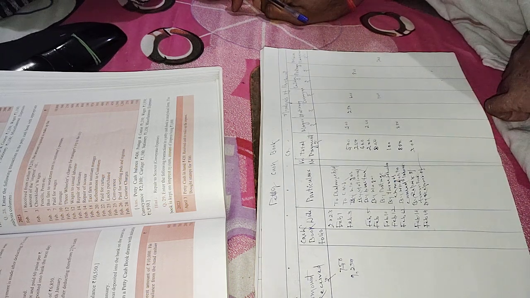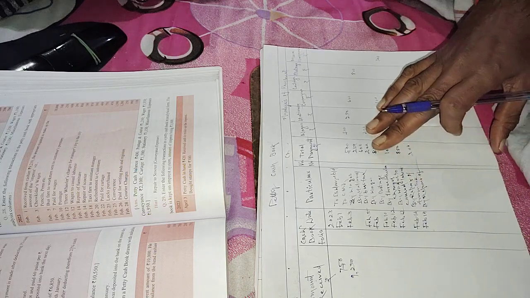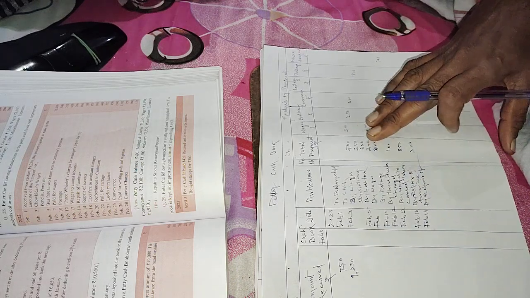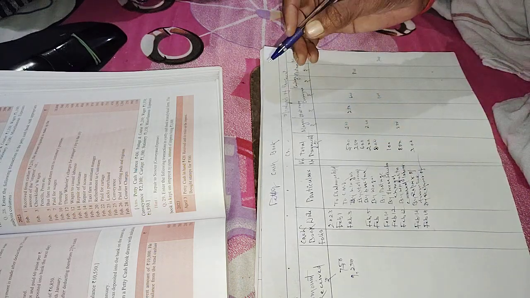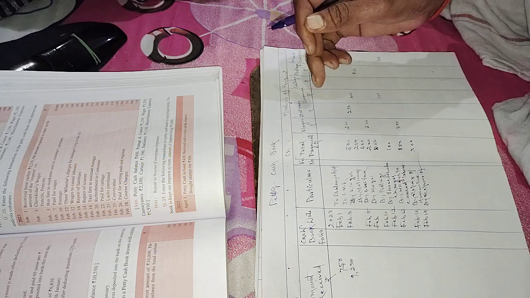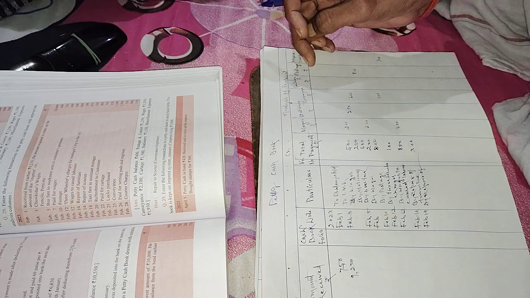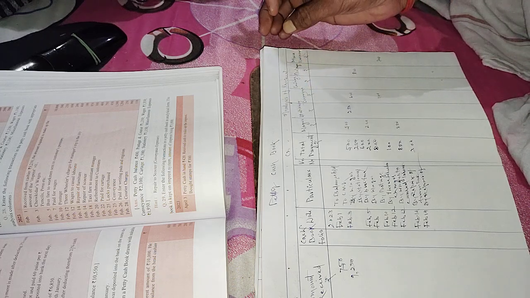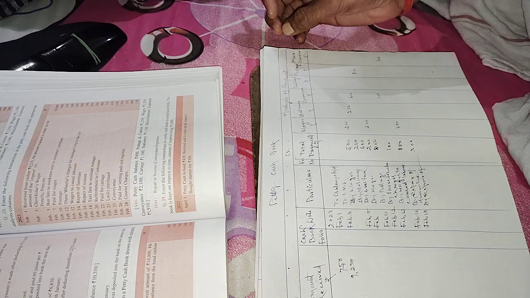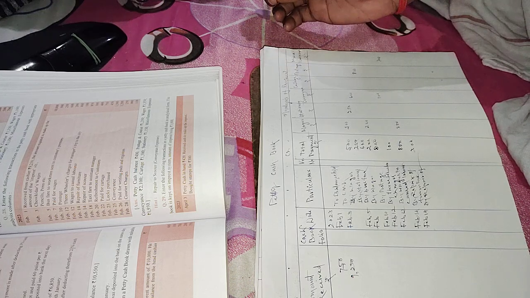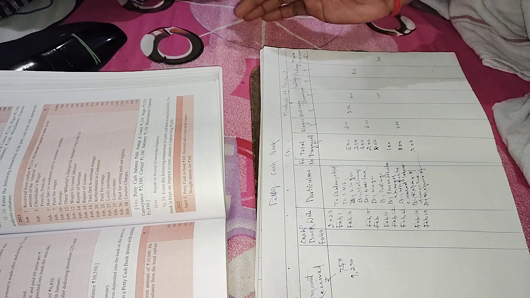Good evening. Today I am going to solve problem number 18. The problem is regarding petty cash book. We have drawn the column here for some common expenses. I have drawn separate columns, and for other expenses I have made the heading miscellaneous expenses.